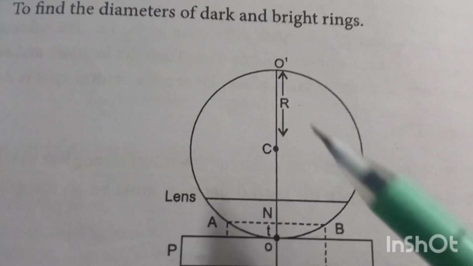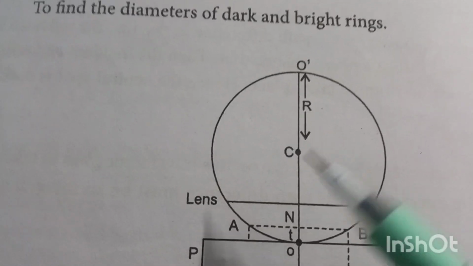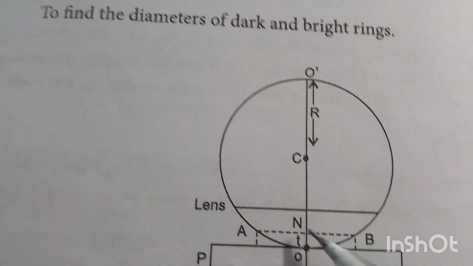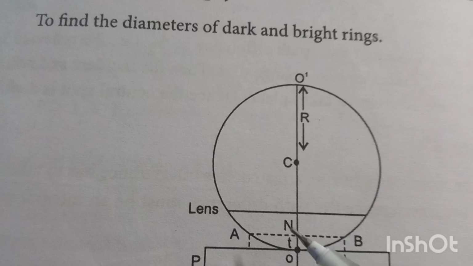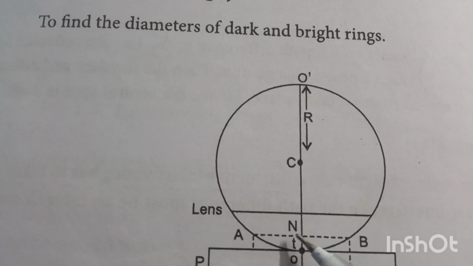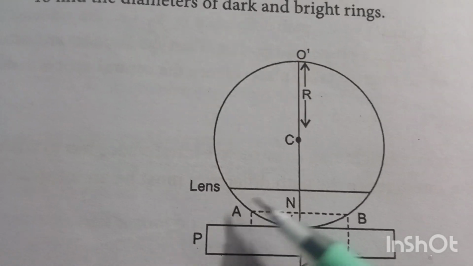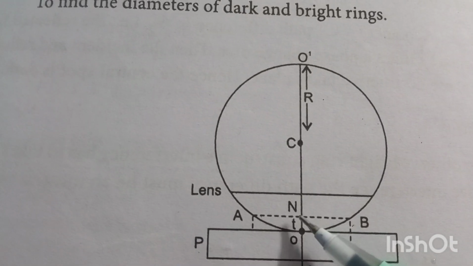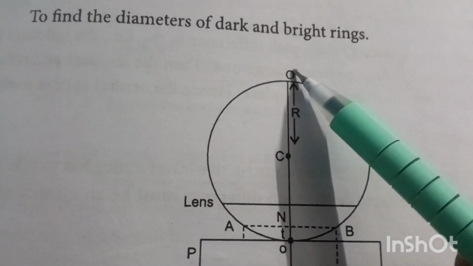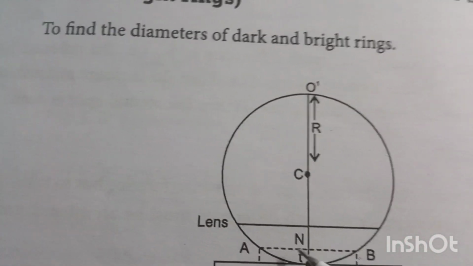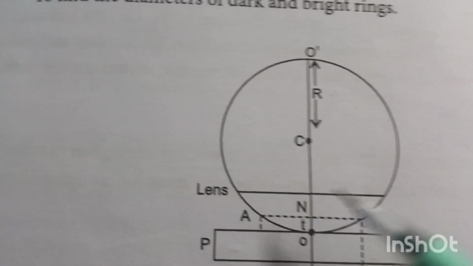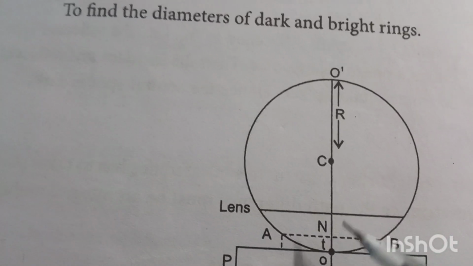Here we can use the property of circle: the product of the vertical segments is equal to the product of the horizontal segments. That means NA into NB is equal to NO into NO dash. After that we can substitute all the values.